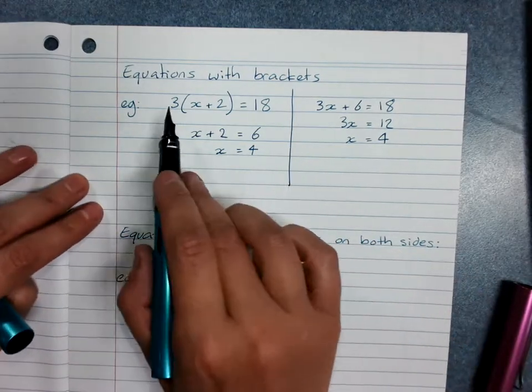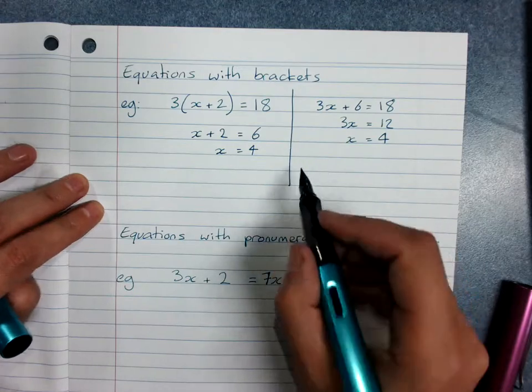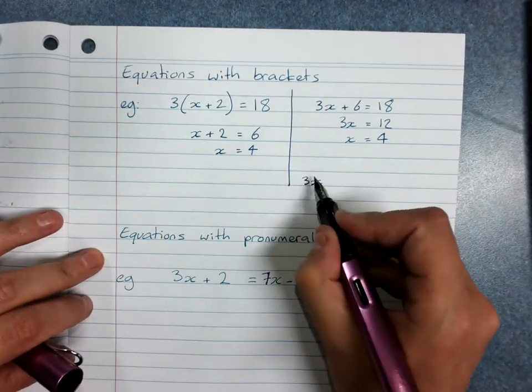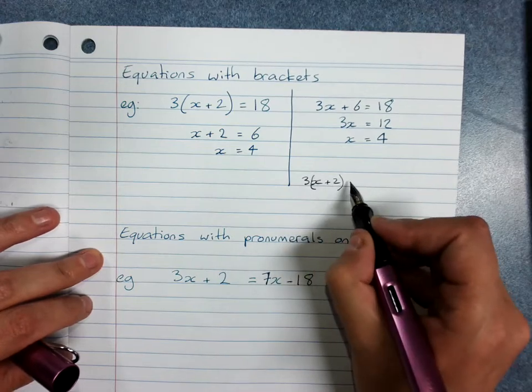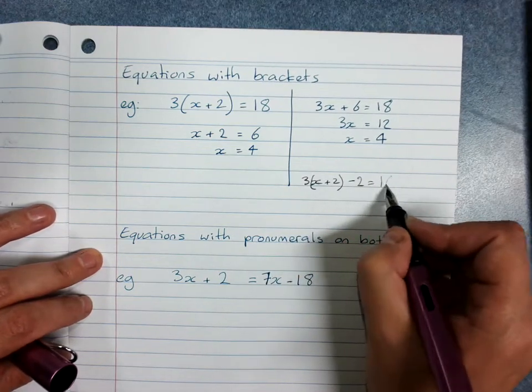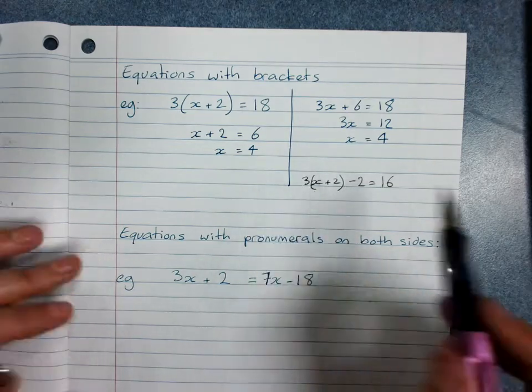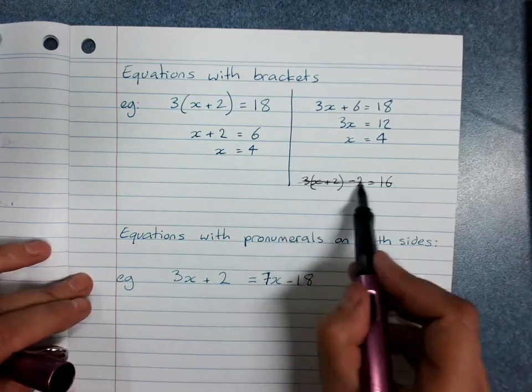If there'd been anything else involved, if I'd had a question like 3 outside of x plus 2 minus 2 equals 16, you probably wanted to expand that first, but either way will work.